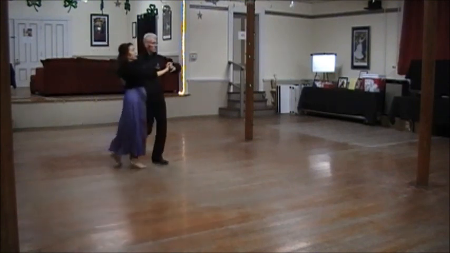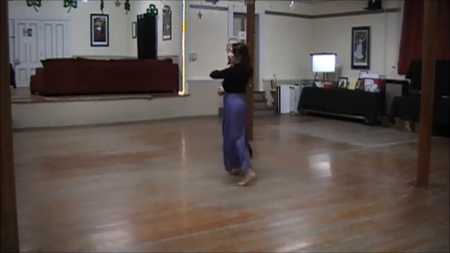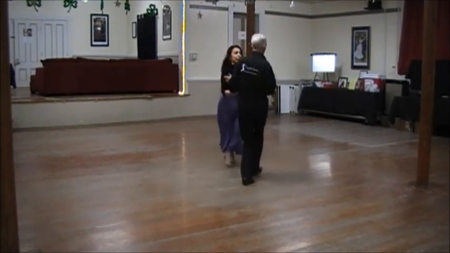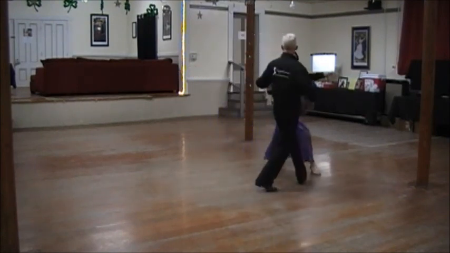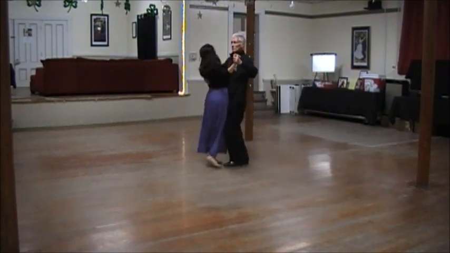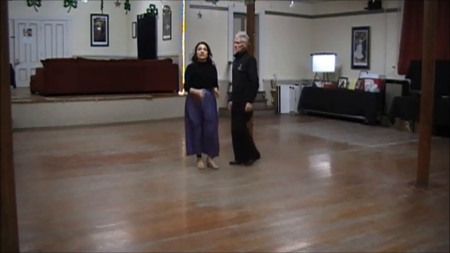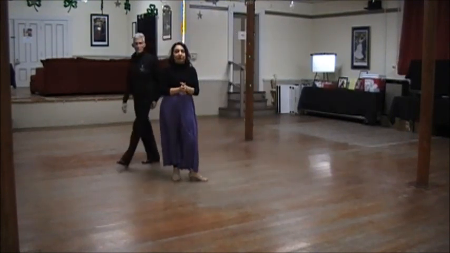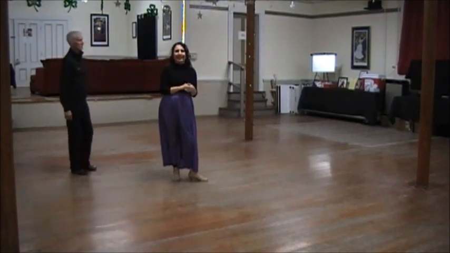Slow, slow, quick, quick, slow, slow, slow, quick, quick, slow, slow, and slow, quick, quick, slow. So that is the variation. That's the underarm turn left from the open fan.